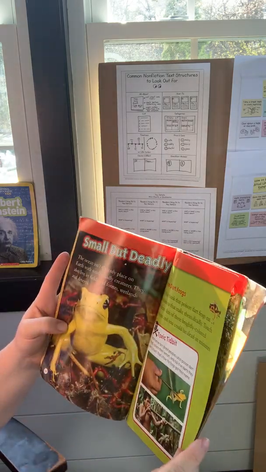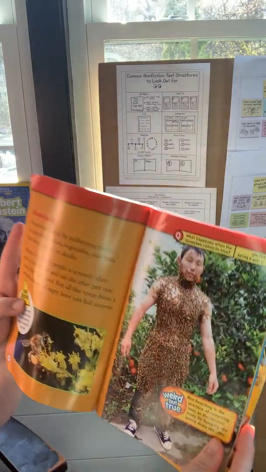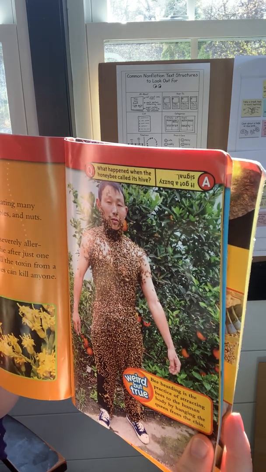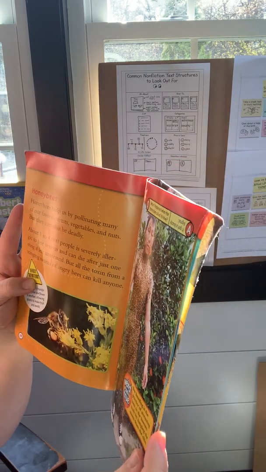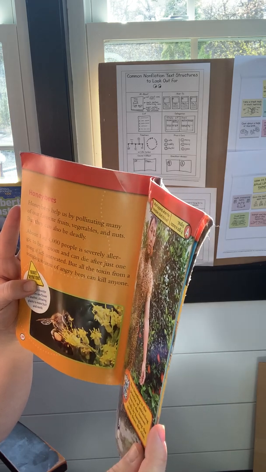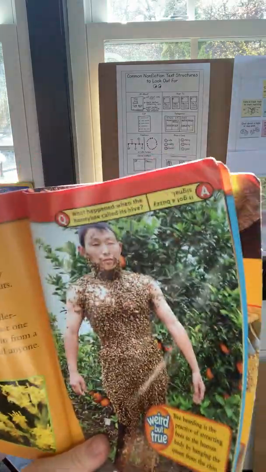Comparing, more pictures, information about fraud. Yikes. I don't know if I'm gonna want to see this part. Weird but true, I have to read it right now. Bee bearding is the practice of attracting bees to the human body by hanging the queen from the chin. Oh boy.